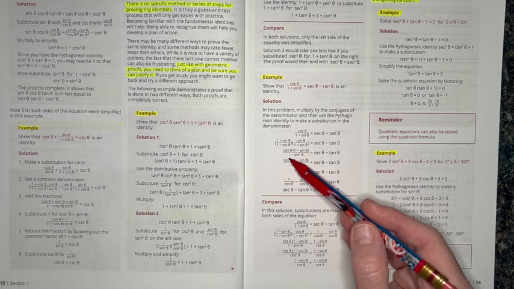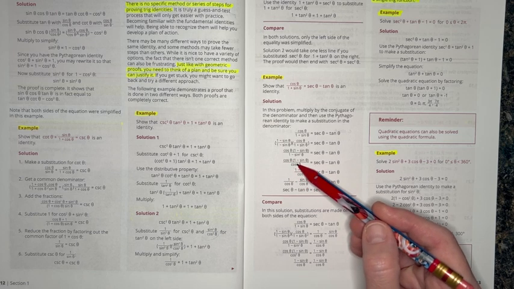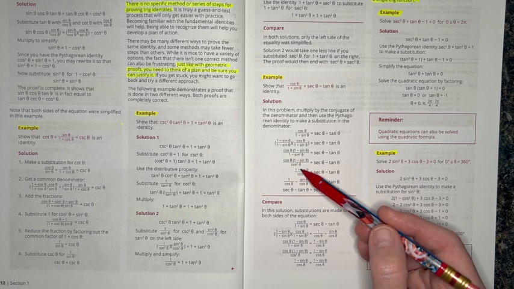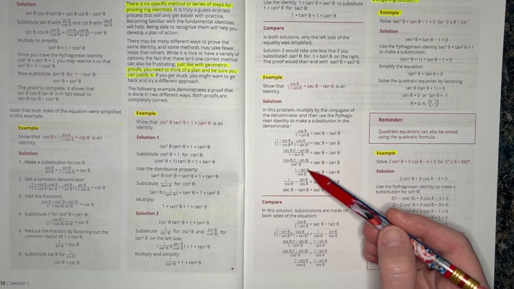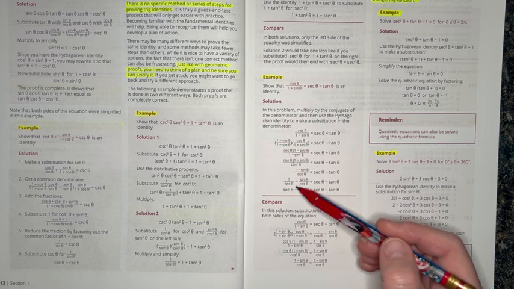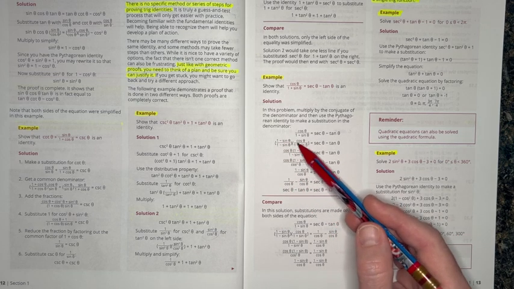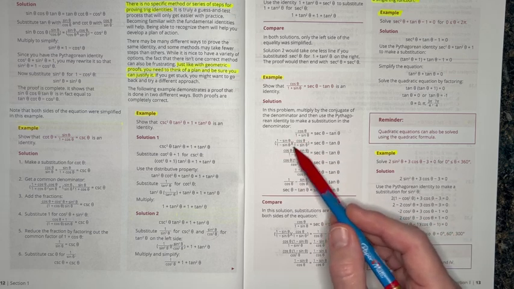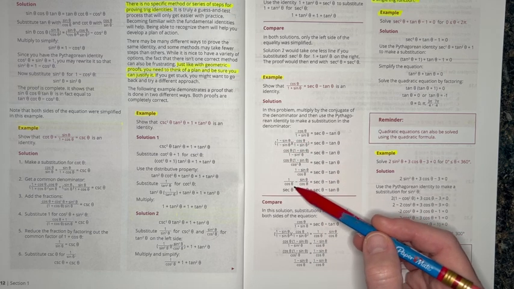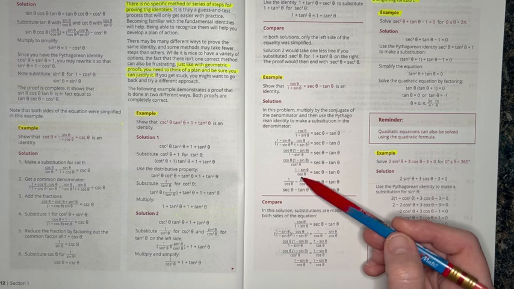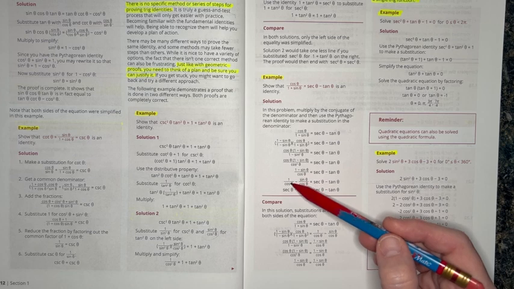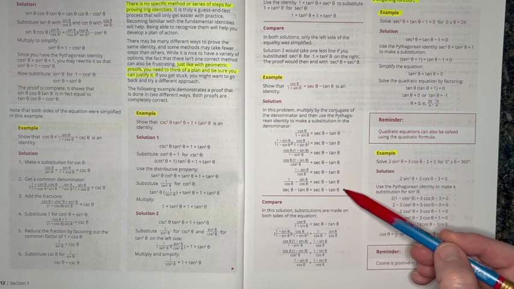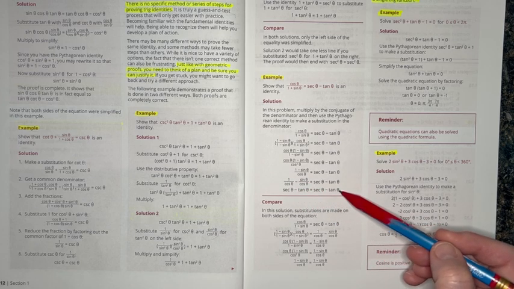Now we can reduce. This cosine takes off one of the cosines here, so now we have 1 minus sine of theta over cosine. Then they break the fractions right back apart, right? So here we multiplied by the conjugate and kind of made a larger fraction. Now here they're breaking it apart. So they have 1 over cosine minus sine over cosine. Well, sine over cosine is tangent. 1 over the cosine is the secant. So they've ended up right where they started.